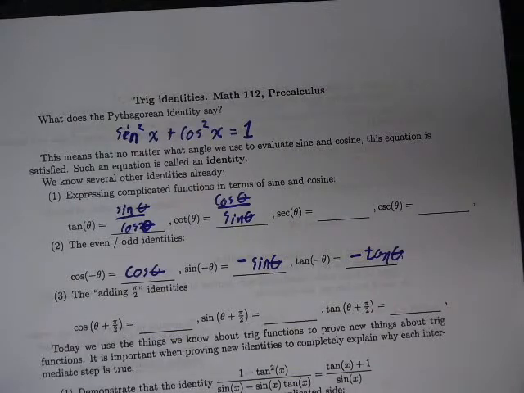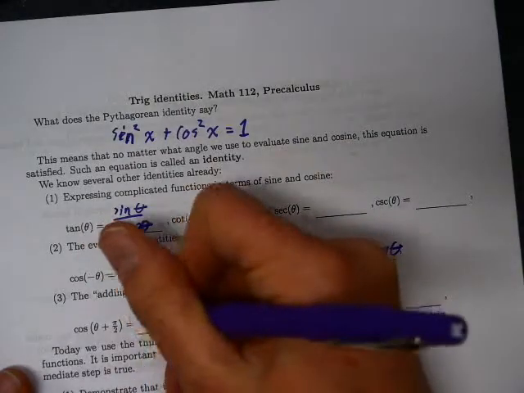Similarly, we have some identities that tell us what happens when you, I don't know, add pi over 2 to things. What's the cosine of theta plus pi over 2? Negative cosine theta. Not quite. Negative sine theta.